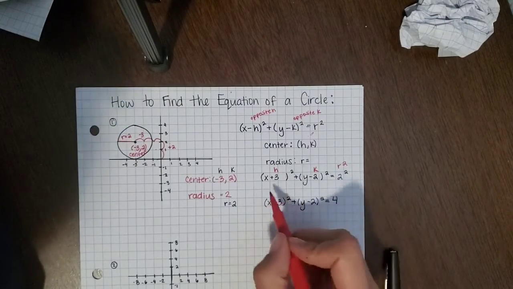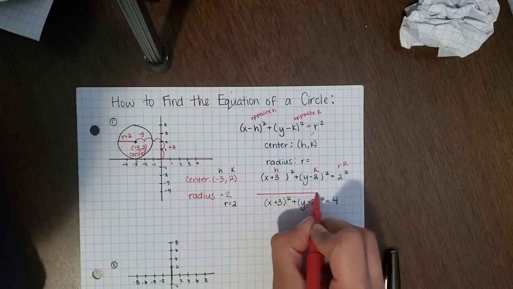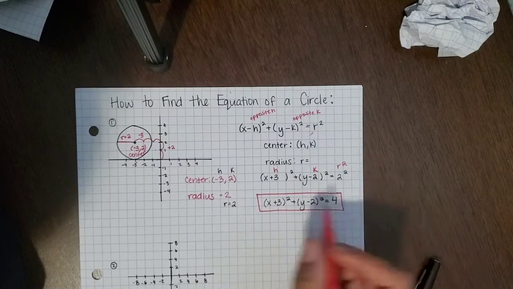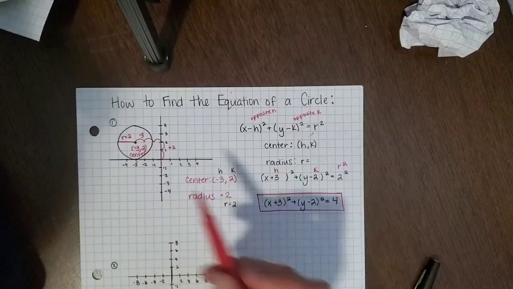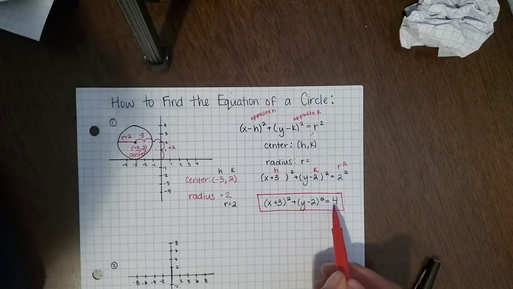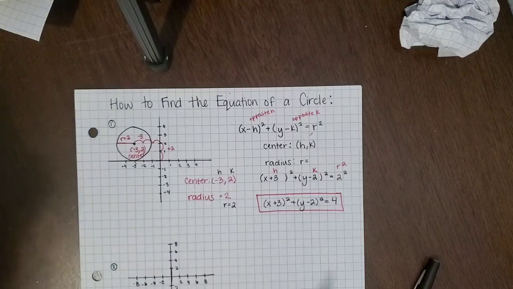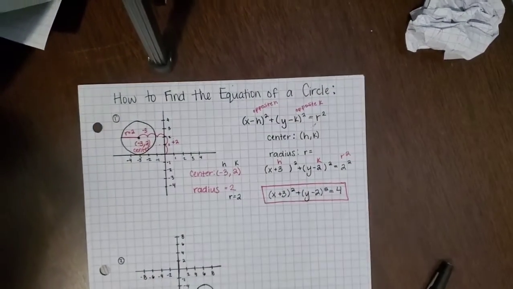So this right here is my equation for the circle right here. For this circle right here, I have my h, my k, and my radius squared. So let's move on to another example.